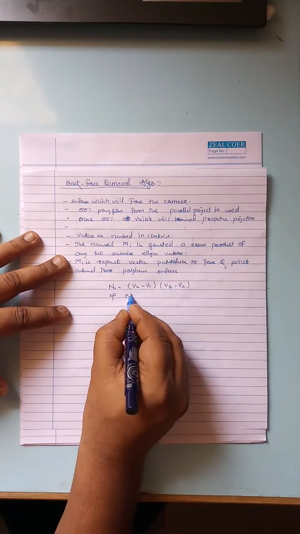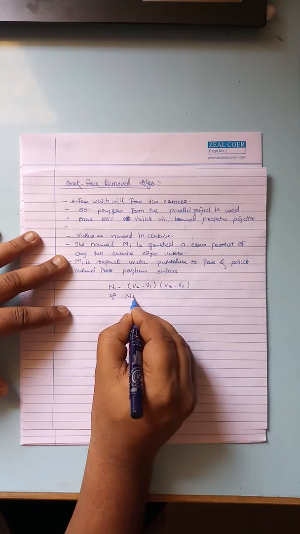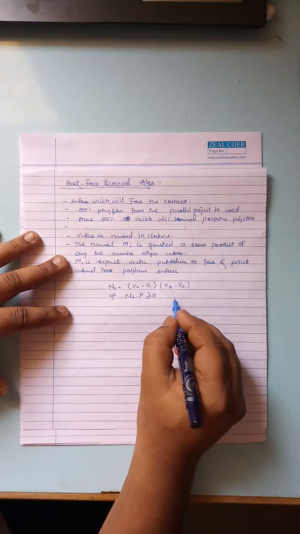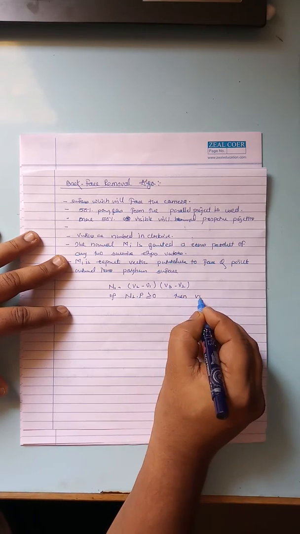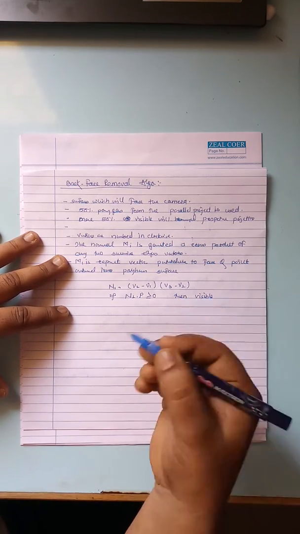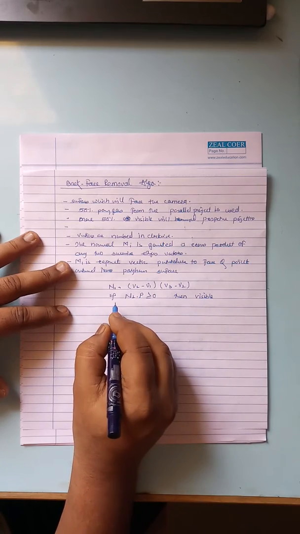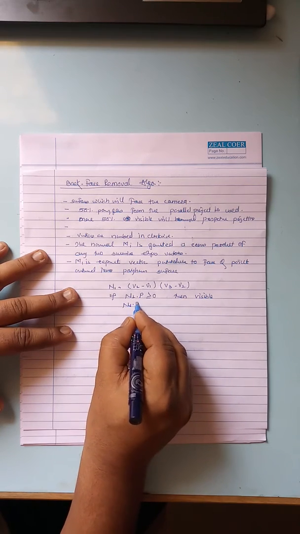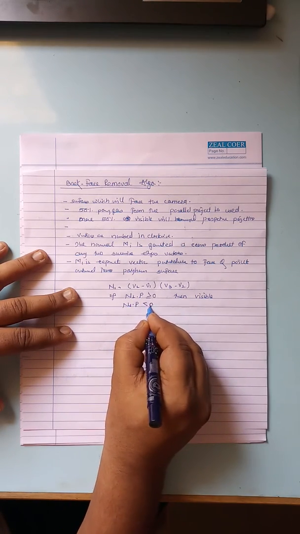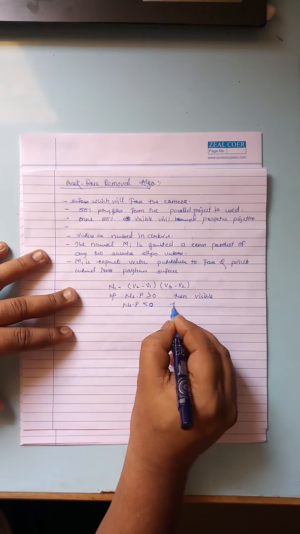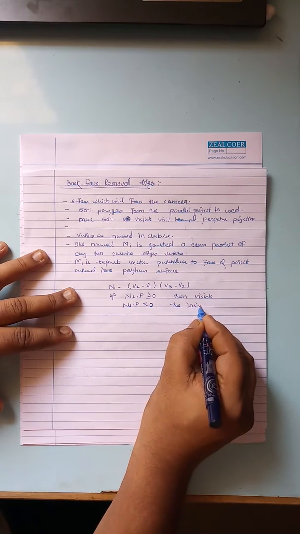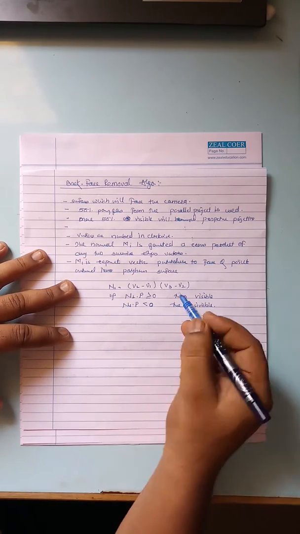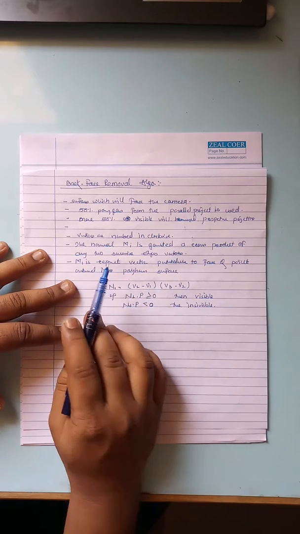If n1 dot p is greater than or equal to 0, then the surface is visible. Else, if n1 dot p is less than 0, then it is invisible, right? This is the algorithm. This is the main idea about back-face removal.